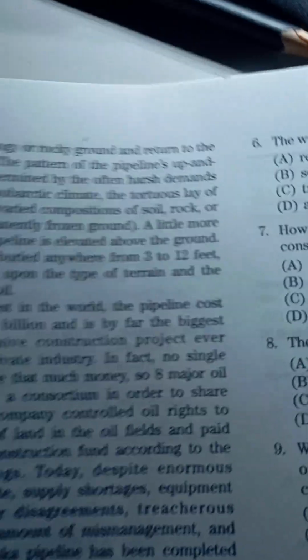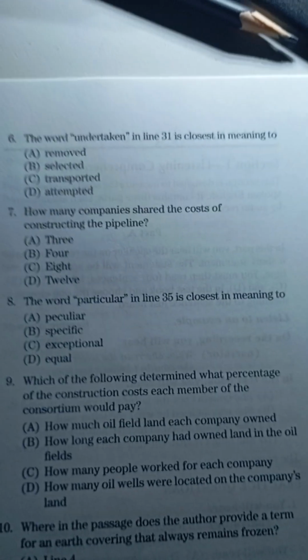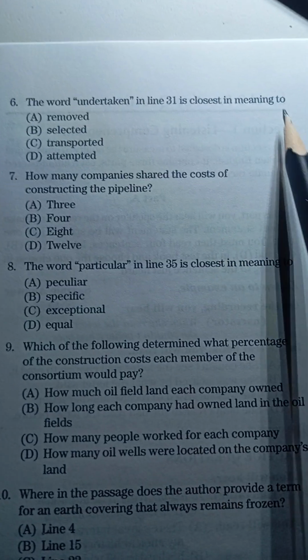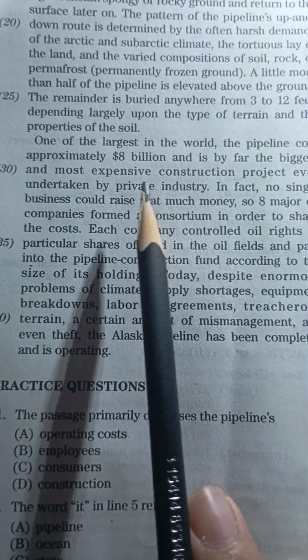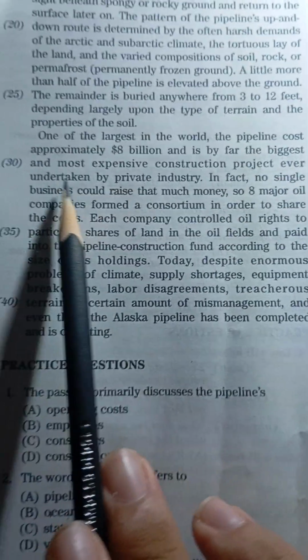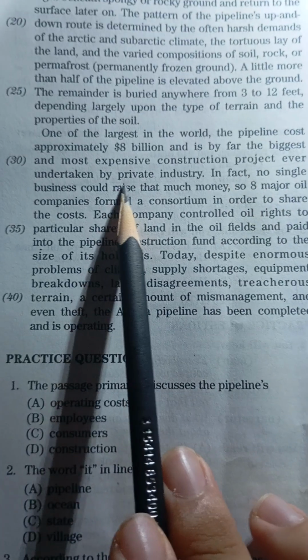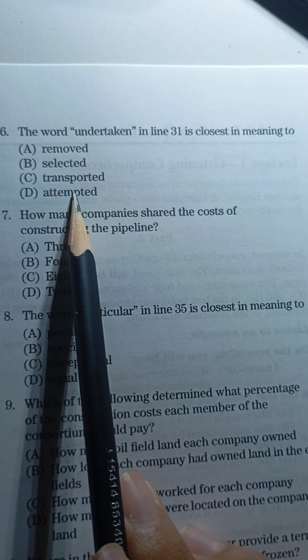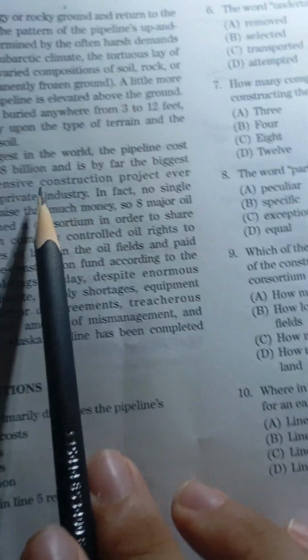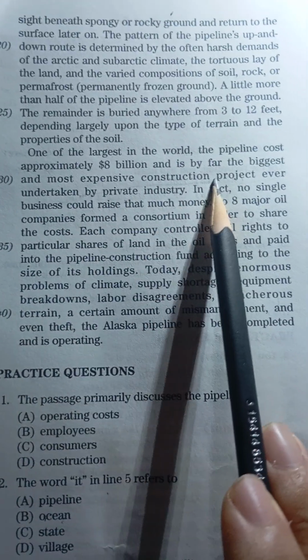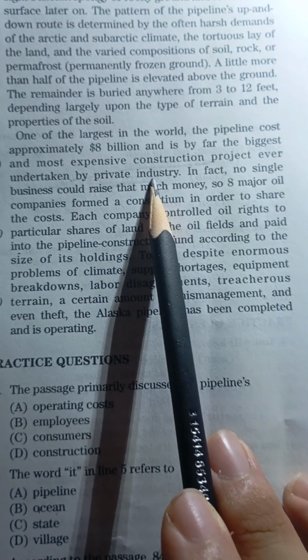The word undertaken in line 31. Its closest meaning to, what does it say? Most expensive construction project ever undertaken by private industry. Attempt, I mean, that could be. It's the only one that makes sense for me because they're constructing that.